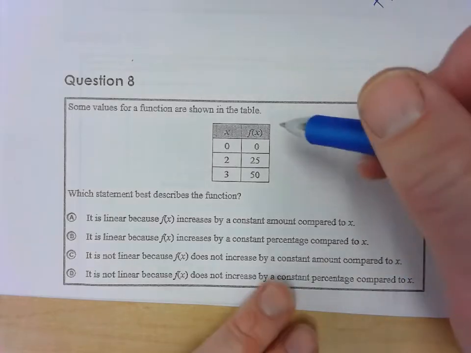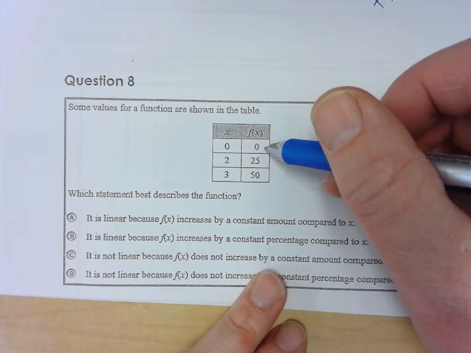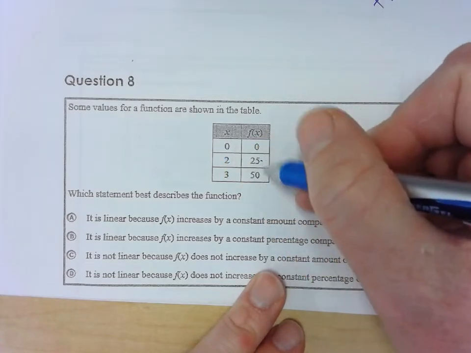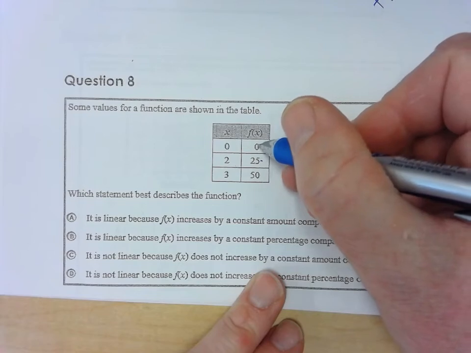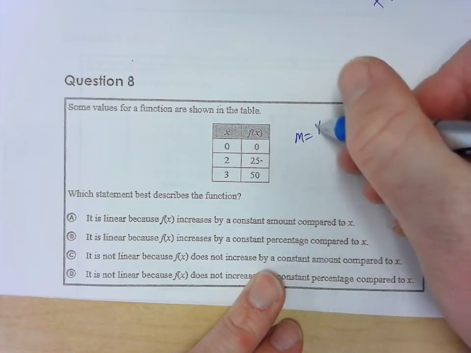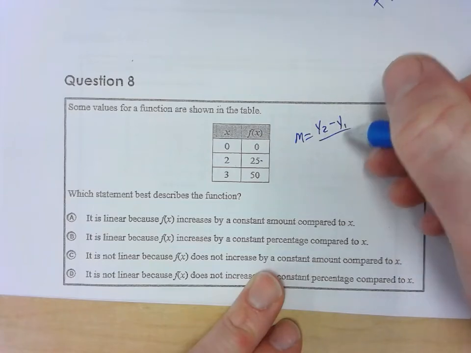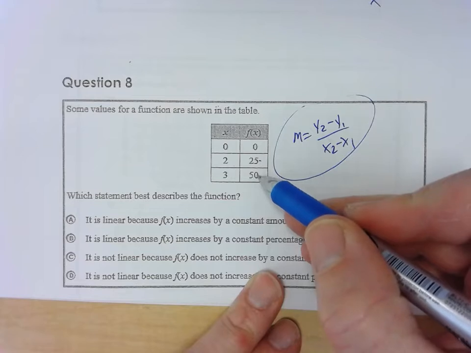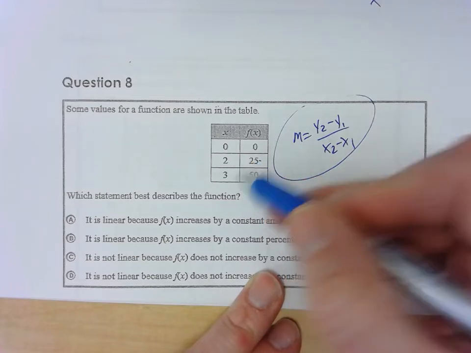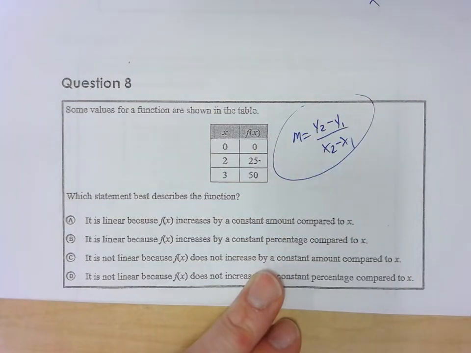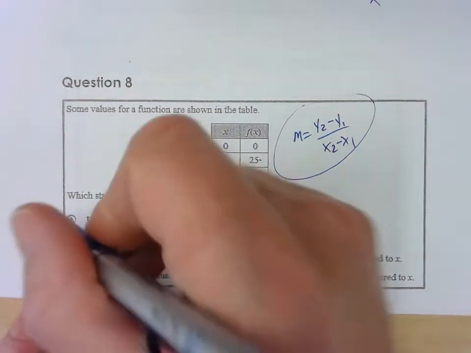If this was linear, it would change at the same rate every time. Like the difference between here and here is 25, so it would be 25 divided by 1, which is 25. The difference between here would be 25 divided by 2. If you're thinking slope, slope is equal to the change in y over the change in x. So from here to here, the change is 25 versus changing 1, so that's a change of 25. Here it's a change of 25 versus 2. So it's not linear, so it's neither one of these.